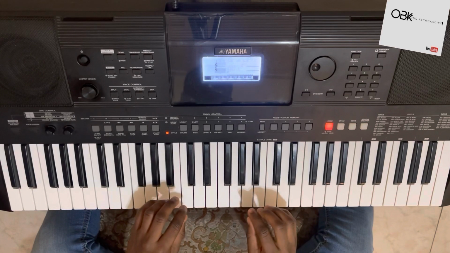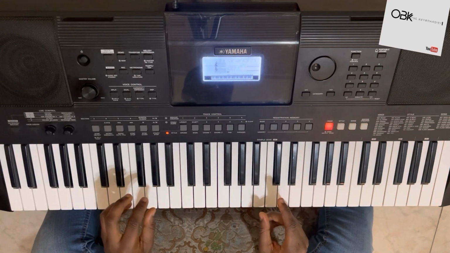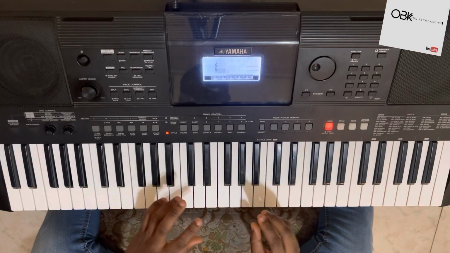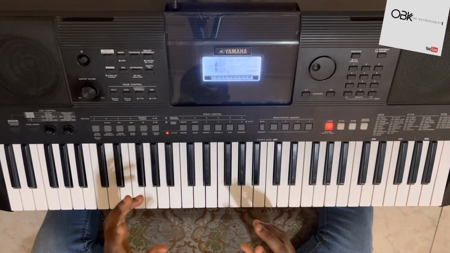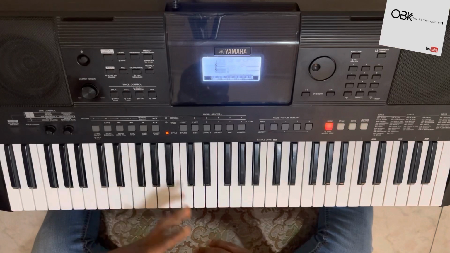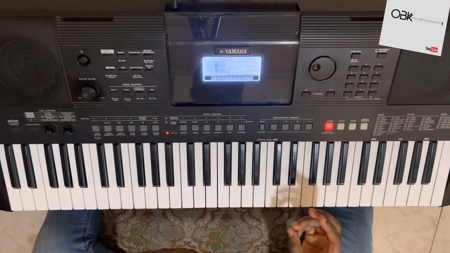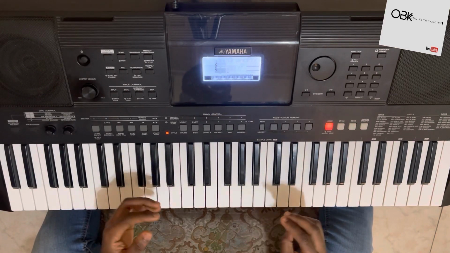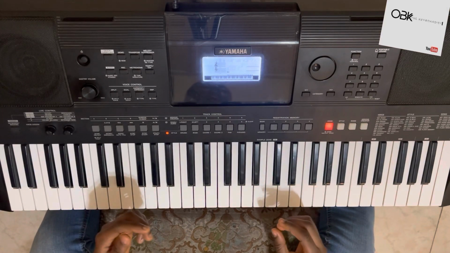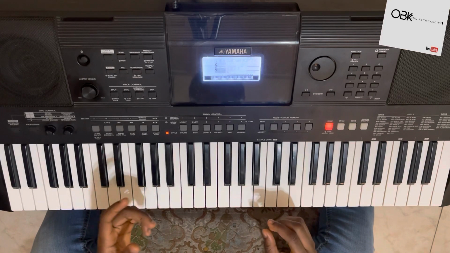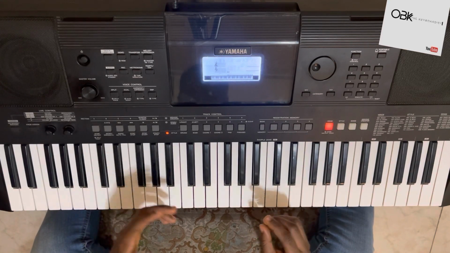But if you understand how the diminished works, playing of the strings will be quite easy if you sit down and then you just try to relate one key to the other key, one chord to the other chord, especially with the diminished. So I think that will be all for this video. We just spoke about how to get our diminished seventh chords in all the keys.